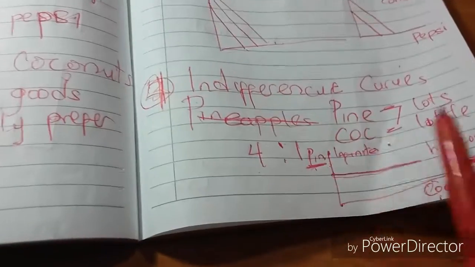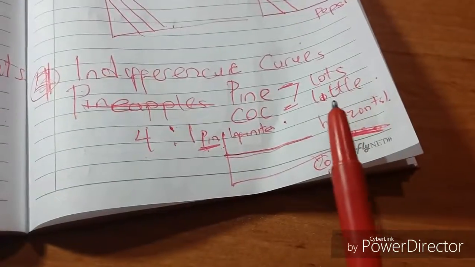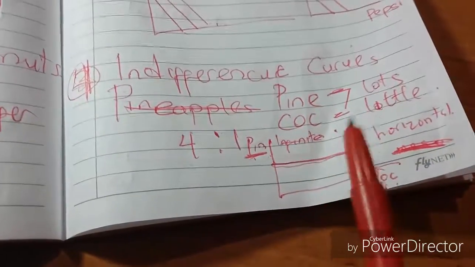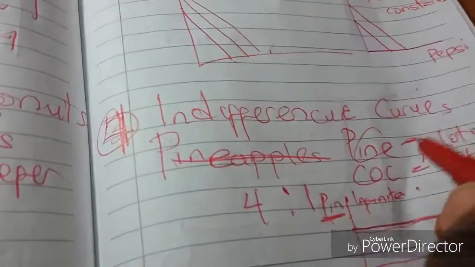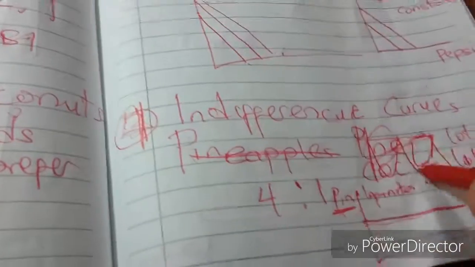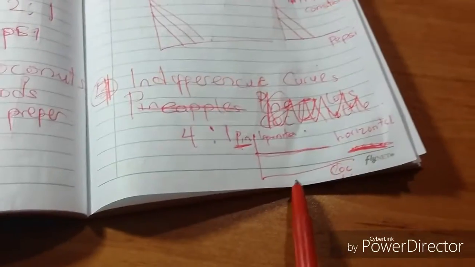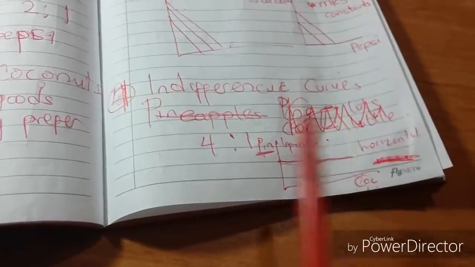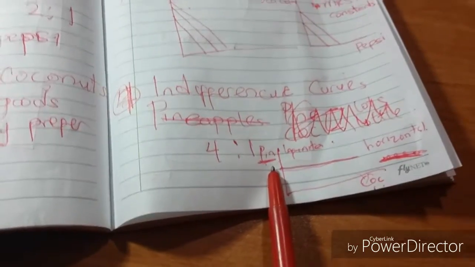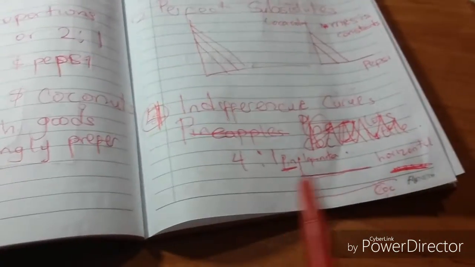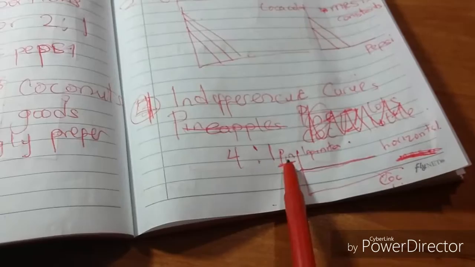When you have total preference for one good over another, the indifference curve is straight like this.